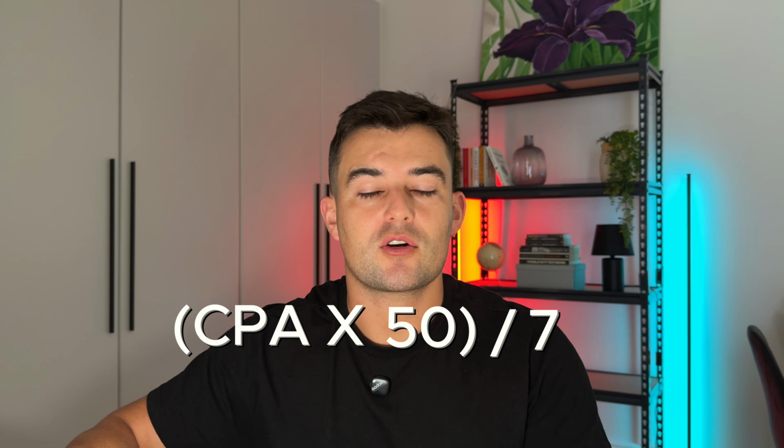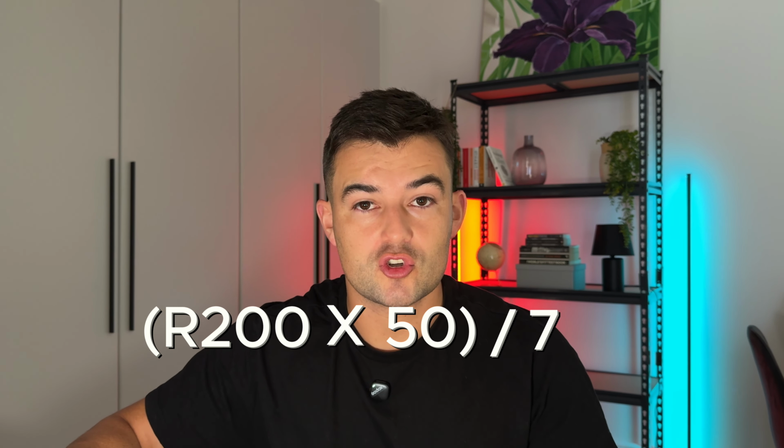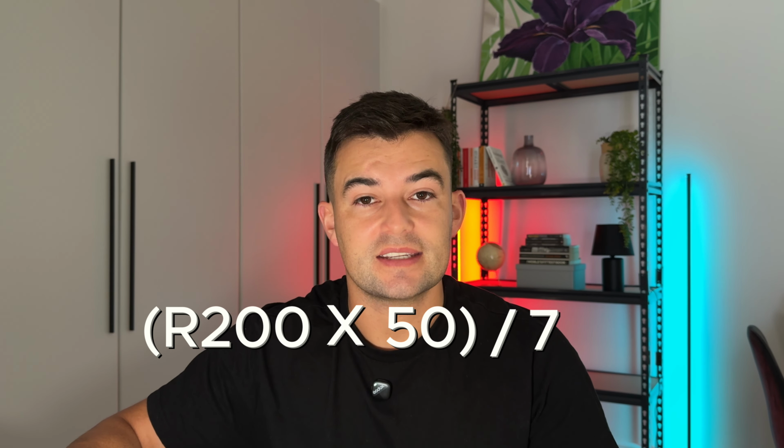So now, if we go back to the equation and the cost per acquisition of this keyboard, we would say our cost per acquisition was 200 Rand times 50 divided by 7. That equation will give us an answer of about 1,400, 1,450 around there. Now that would then be your ideal daily budget for this product. Because if you have that budget, you will generate enough purchases to get to the 50 in the 7-day period and exit the learning phase.